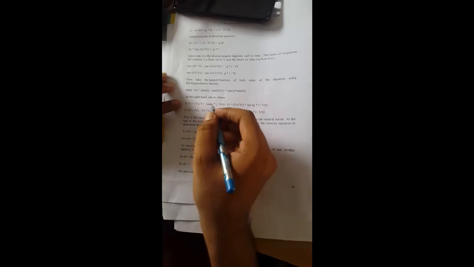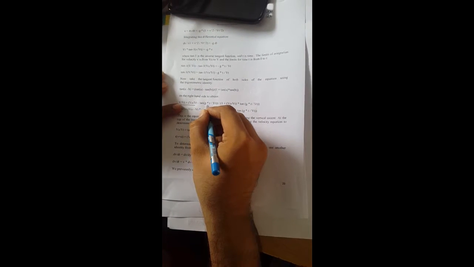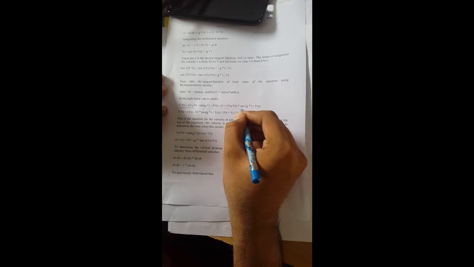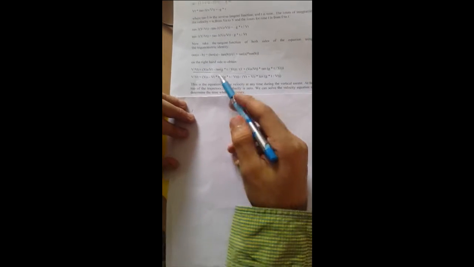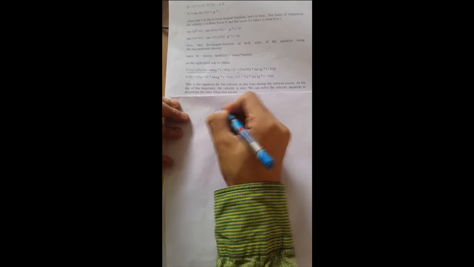After integrating, we get v upon Vt is equal to (v naught upon Vt minus tan of gt upon Vt) upon (1 plus v naught upon Vt into tan of gt upon Vt). So now using this equation, we will try to find out the highest point of the trajectory.